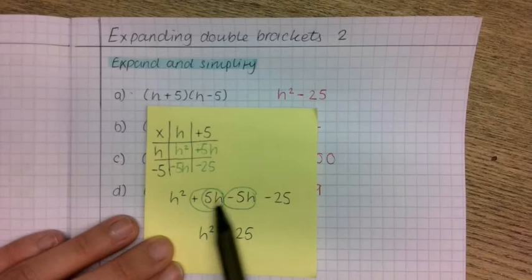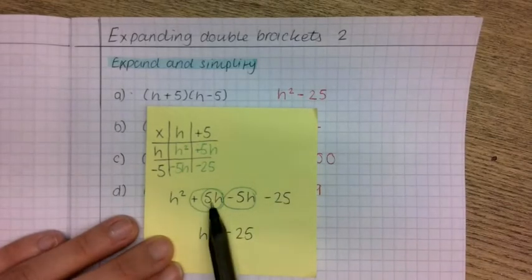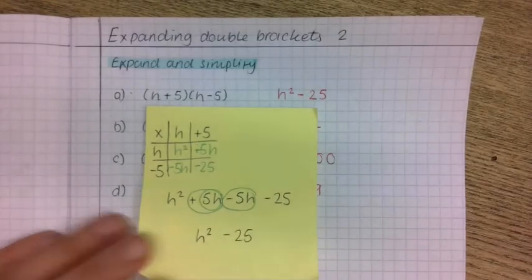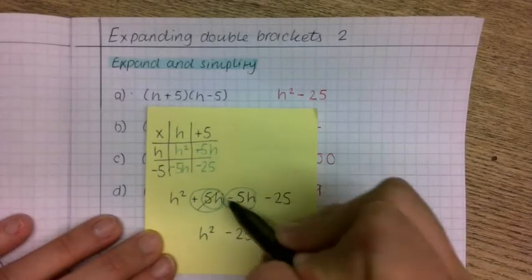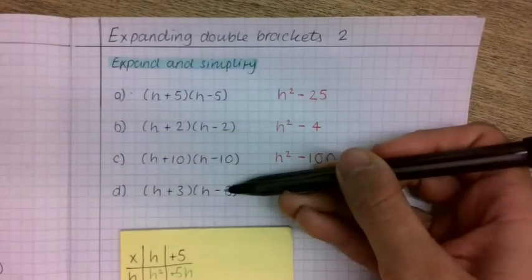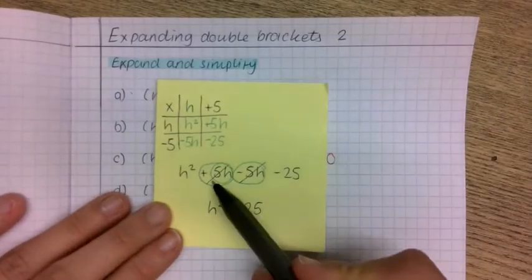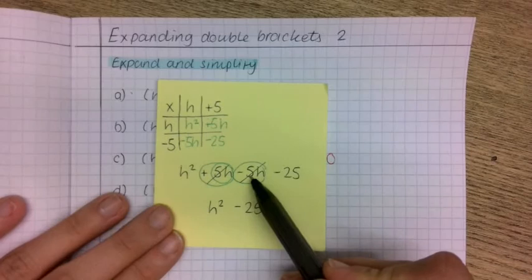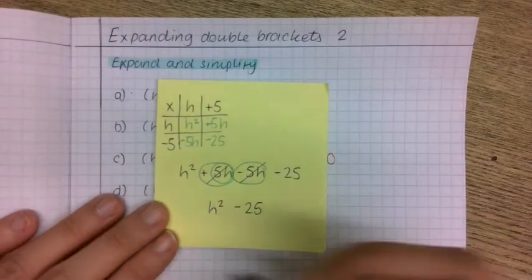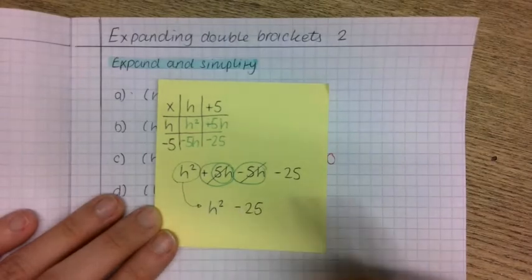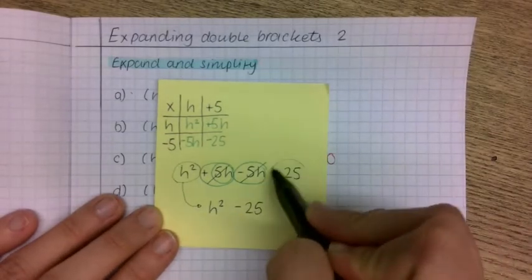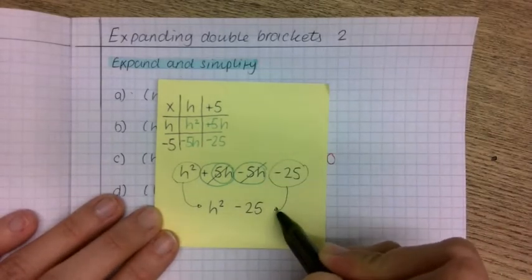And when I wrote those all out and tried to collect like terms, I see that 5h subtract 5h is 0. And that happens in all of these questions. Your 2 terms in the middle cancel each other out, so you're just left with the square term at the beginning, so the letter squared, and then the negative number on the end.